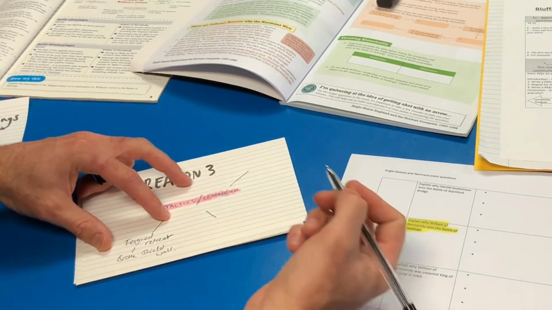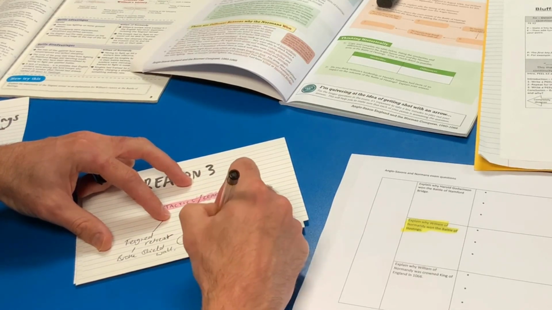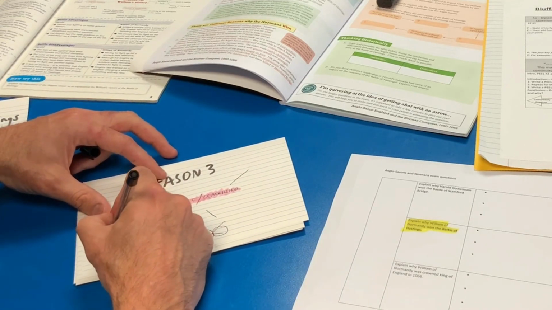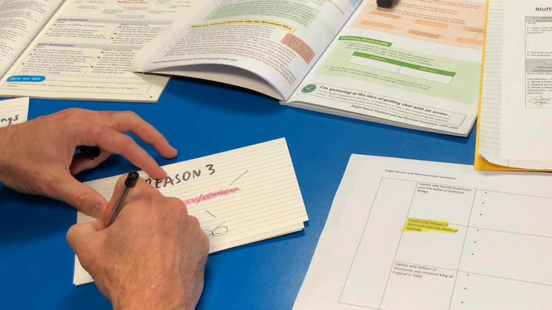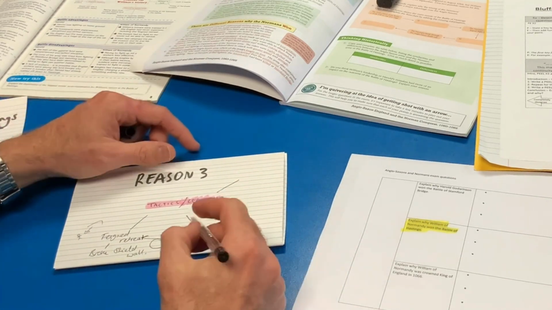Okay, and again, little images or little sketches can help you. You could draw a picture of the shield wall being broken, or you could draw a picture of someone pretending to run away down a hill. It's dual coding, it helps the idea stick in your head. So you've got the feigned retreat.